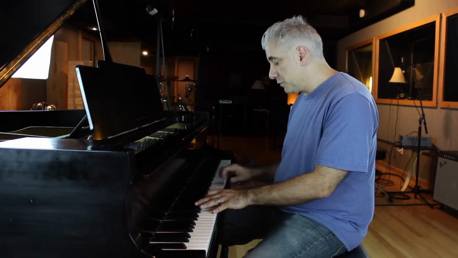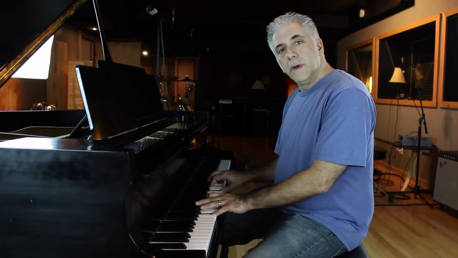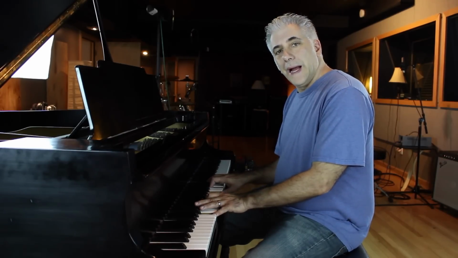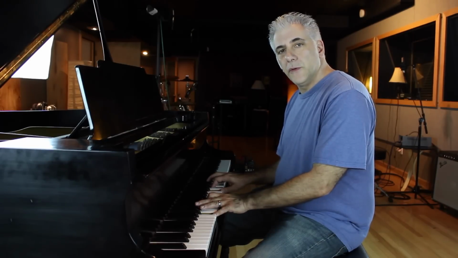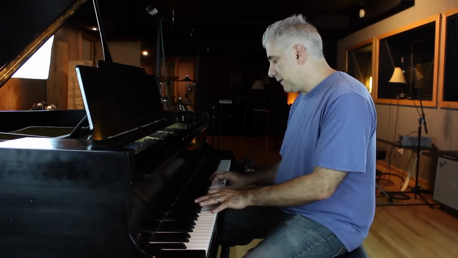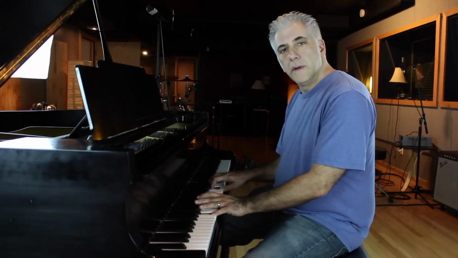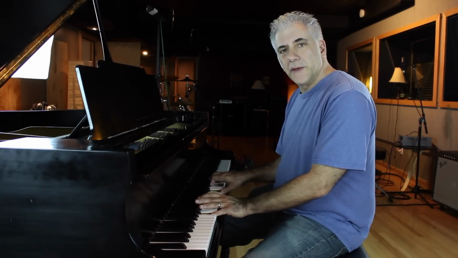Okay, the downward modulation would be the opposite. Lydian augmented to Lydian to Ionian to major pentatonic. Okay, once again. Lydian augmented, Lydian, Ionian, major pentatonic.